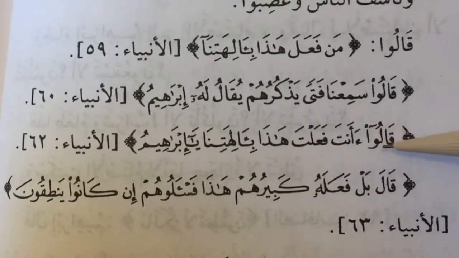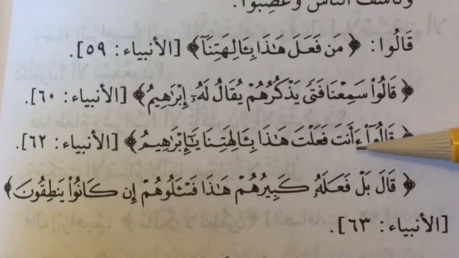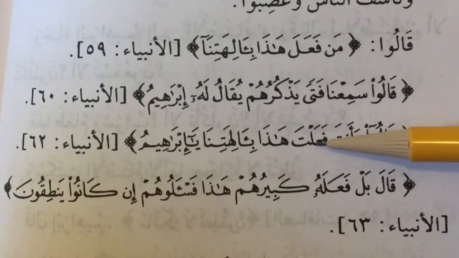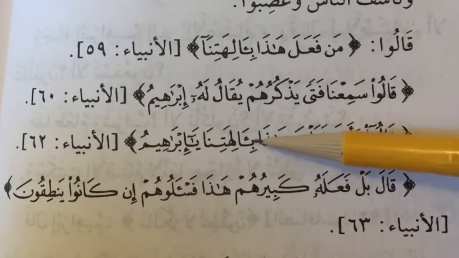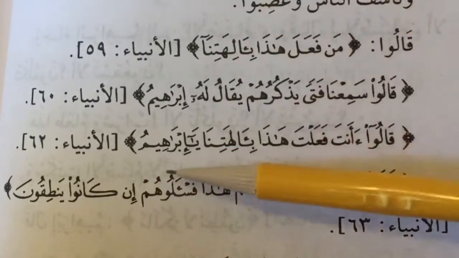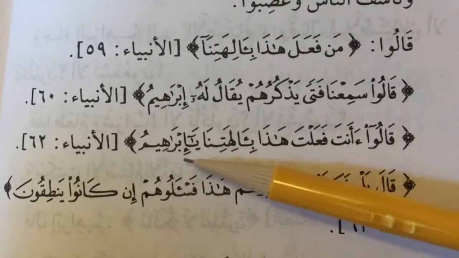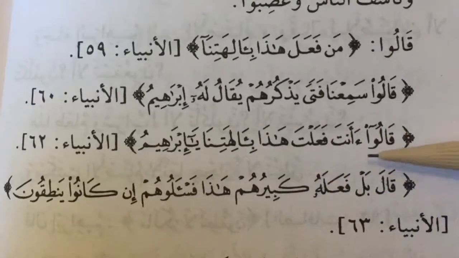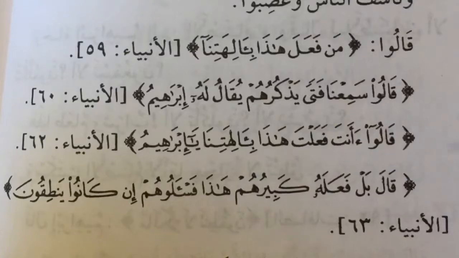قالوا أأنت, they said, the hamza here, hamzatul istifham, for asking a question. أنت, you, فعلت, you did, هذا, this, بآلهتنا, with our gods, يا إبراهيم. قالوا أأنت فعلت هذا بآلهتنا يا إبراهيم. They said, did you do this with our gods, O Ibrahim?